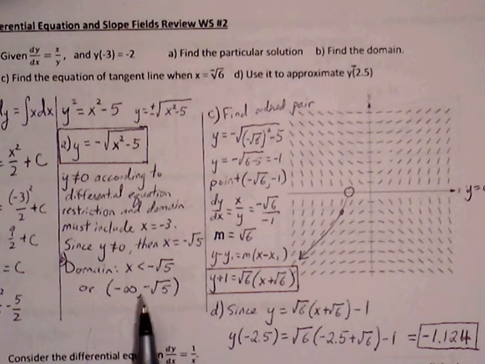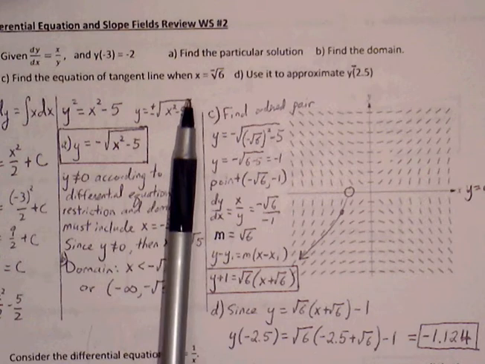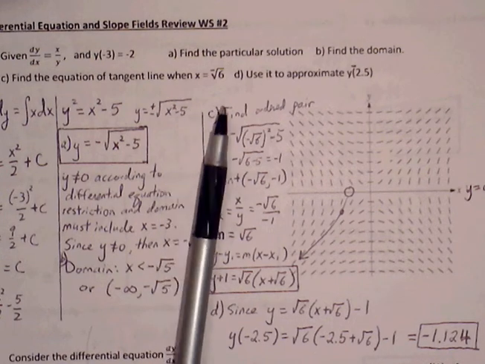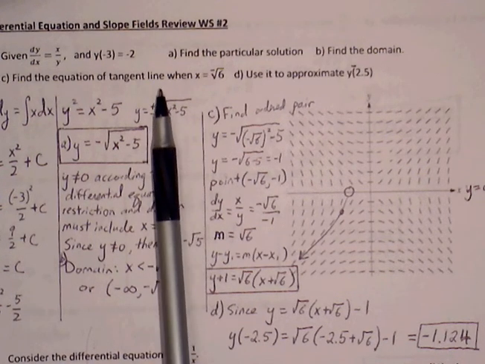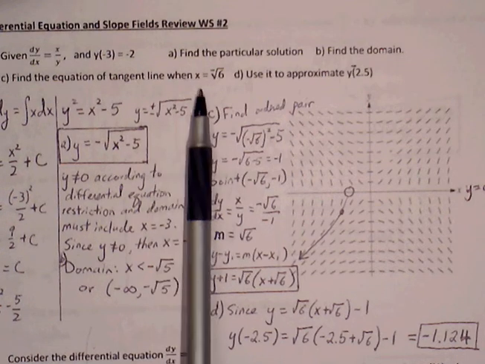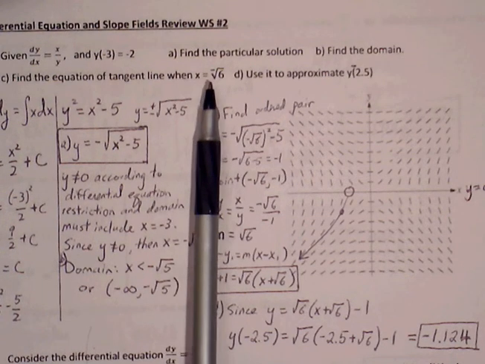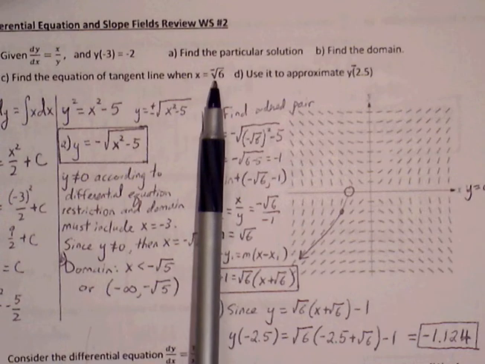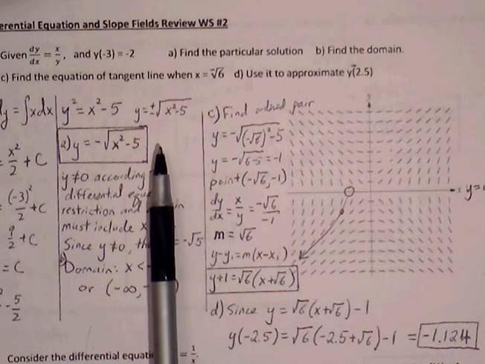Okay, part C, find the equation of the tangent line when x equals negative square root of 6. So if I want to find the equation of the tangent line, I need two pieces of information. I need the ordered pair, and then I need the slope. So to find the ordered pair, I can simply plug -√6 into our equation.